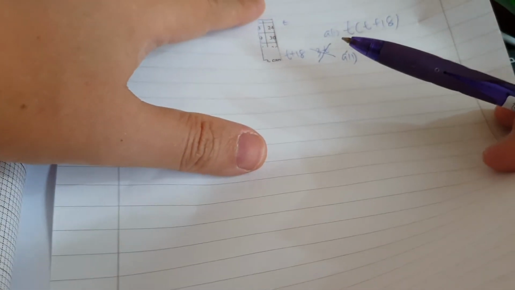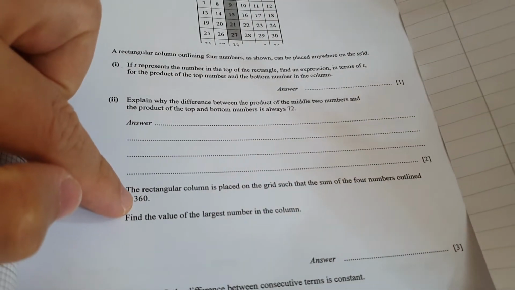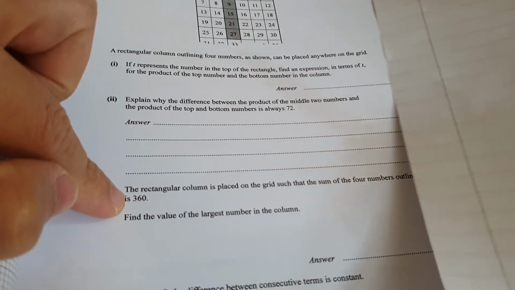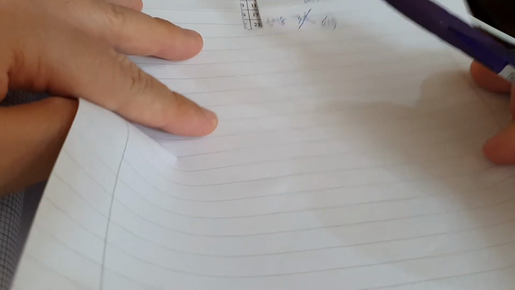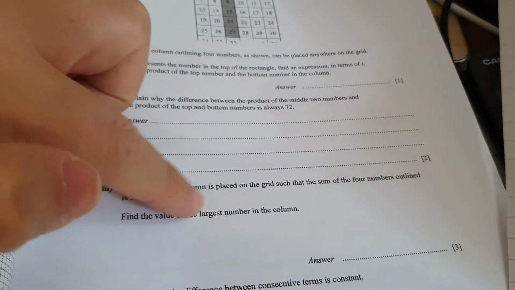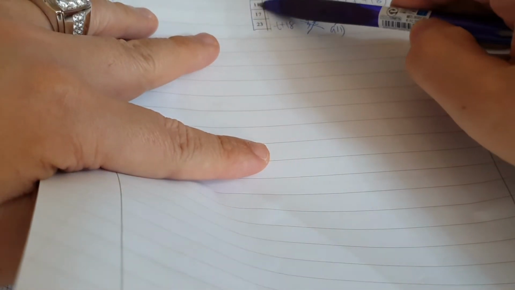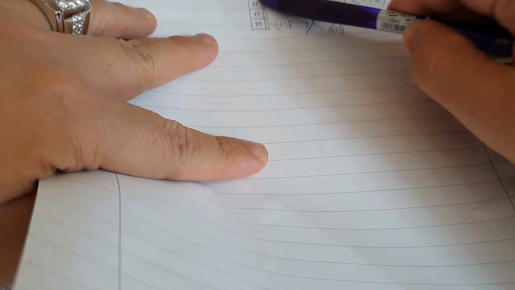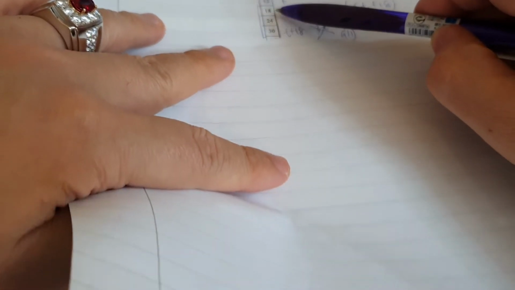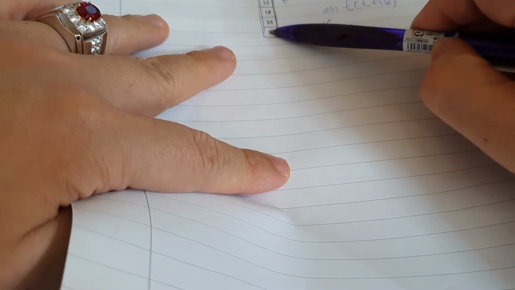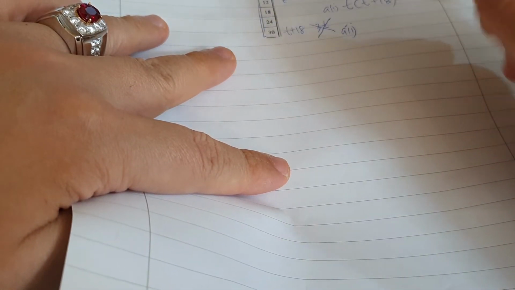Place here or place here or place here. They're actually asking which one gives you a sum of 360 when you add the four numbers together. Okay, and they want the largest number in the column. So let's say this is the one that adds up to 360, then they want this number. Or if this is the one that adds up to 360, then they want this number. Okay, so how do you go about doing this question?